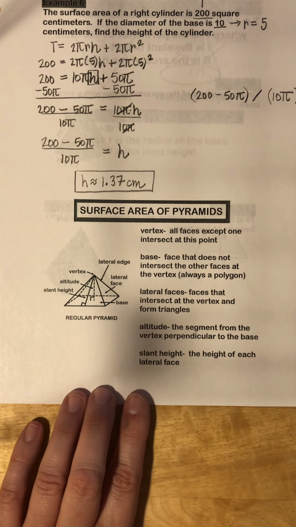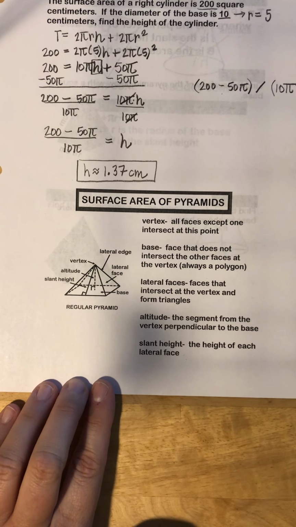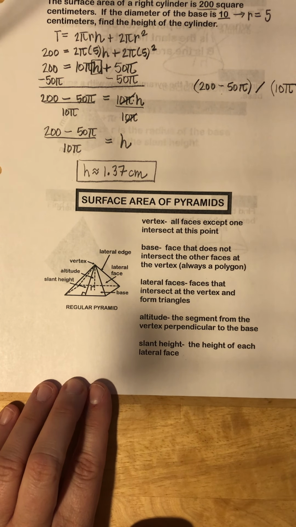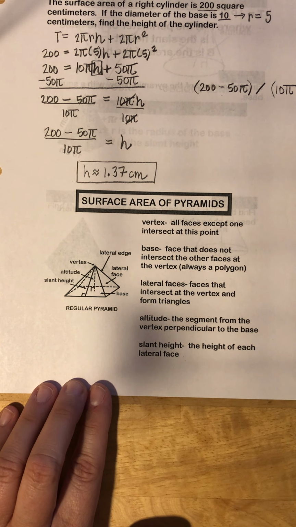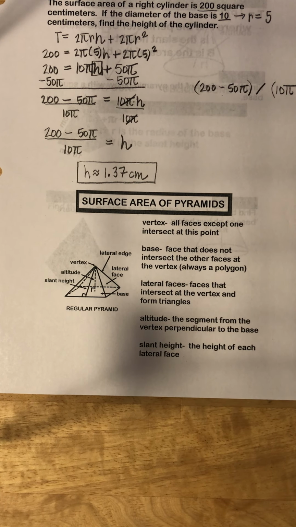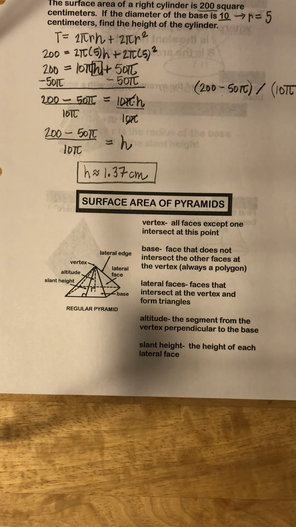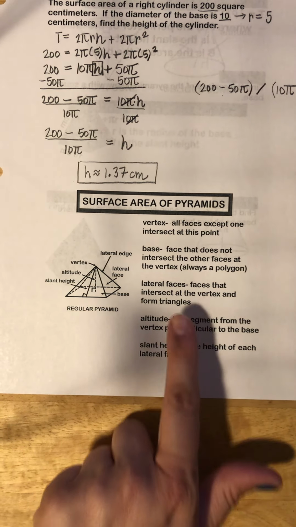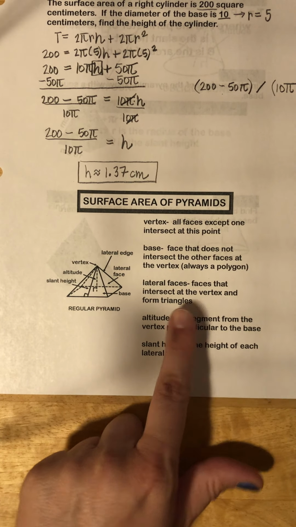So today we are going to pick up with pyramids. So let's take a look at some of the vocabulary, and some of it is the same. We still have vertex. That just means where your faces intersect. We still have base, but there's only going to be one of them. There aren't going to be two of them. All of the other faces are called lateral faces, and they will always be triangles. They will always be triangles.